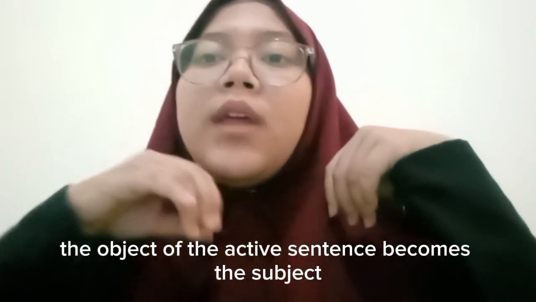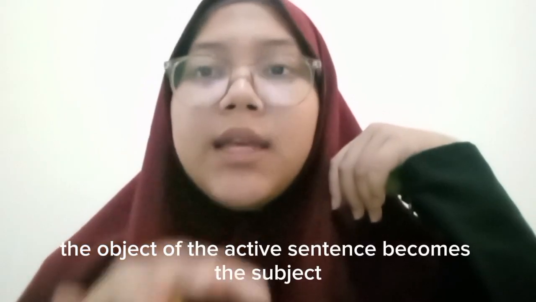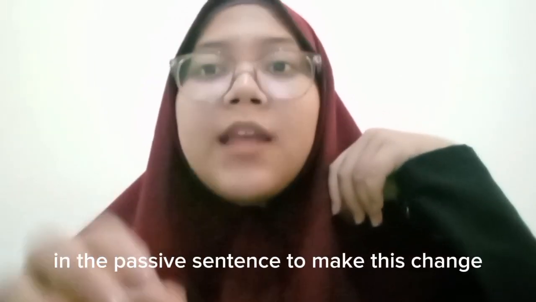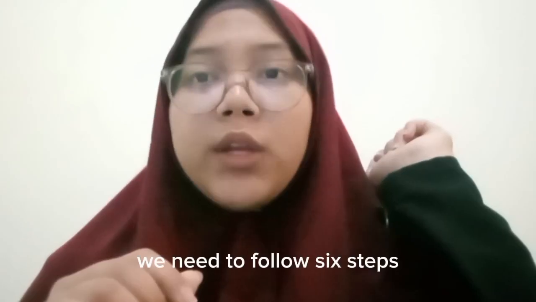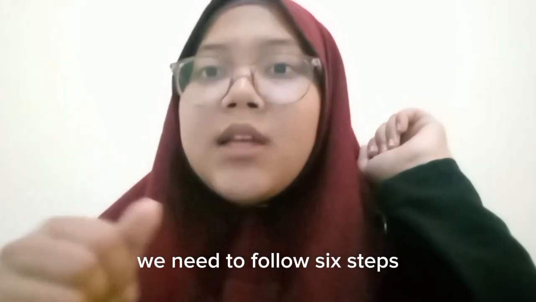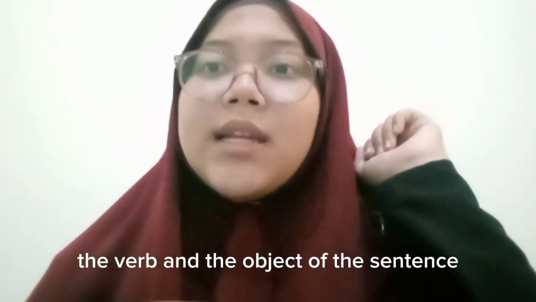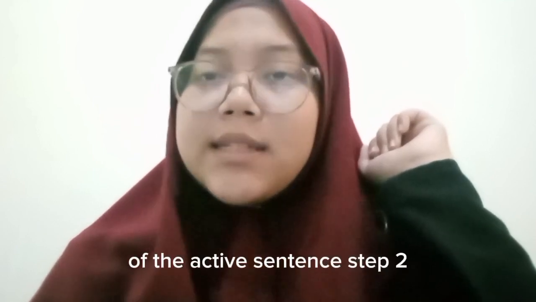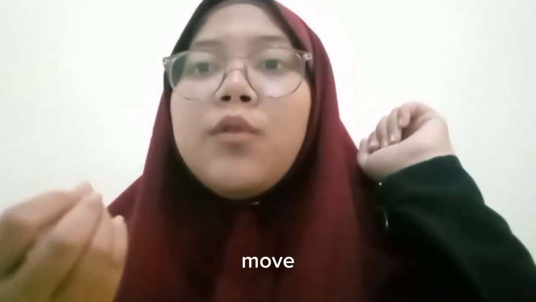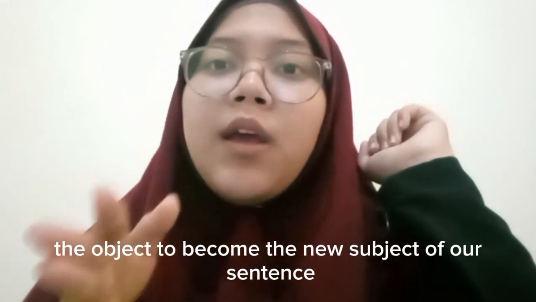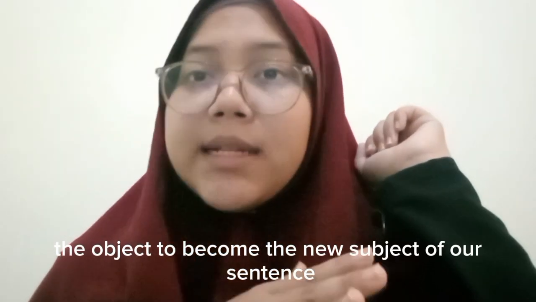The object of the active sentence becomes the subject in the passive sentence. To make this change, we need to follow 6 steps. Step 1. Identify the subject, the verb, and the object of the active sentence. Step 2. Move the object to become the new subject of our sentence.